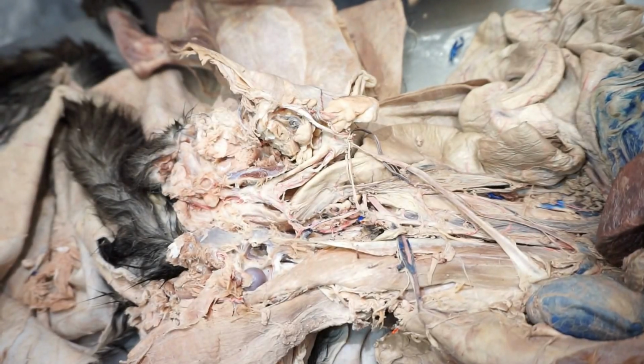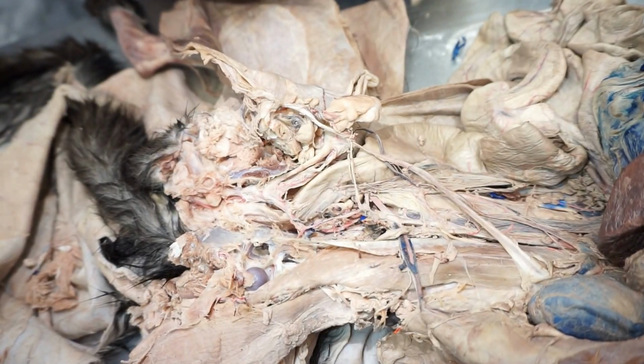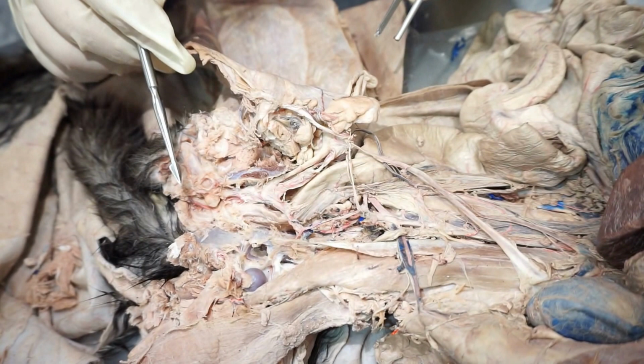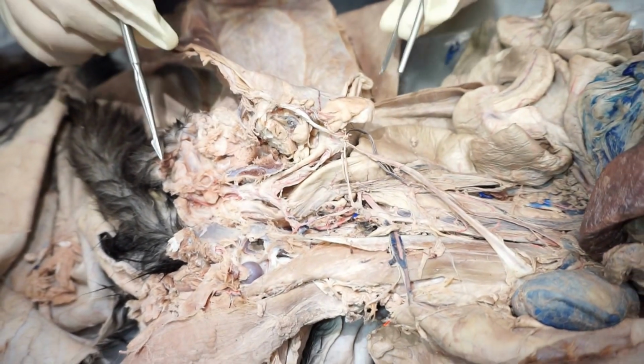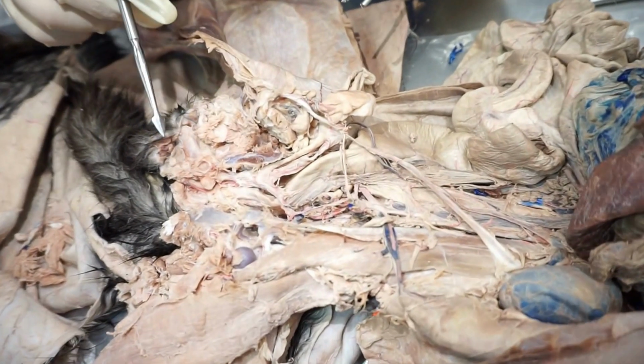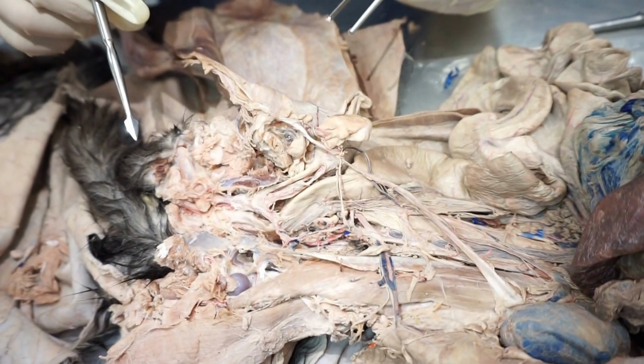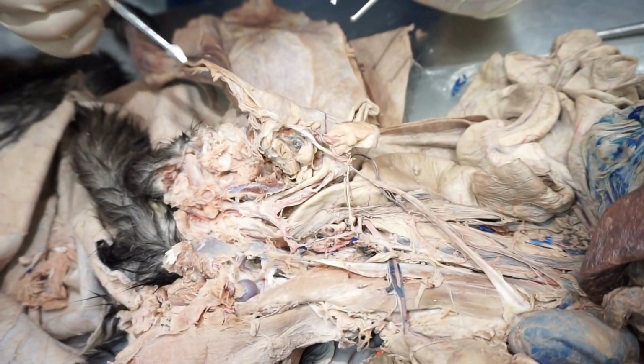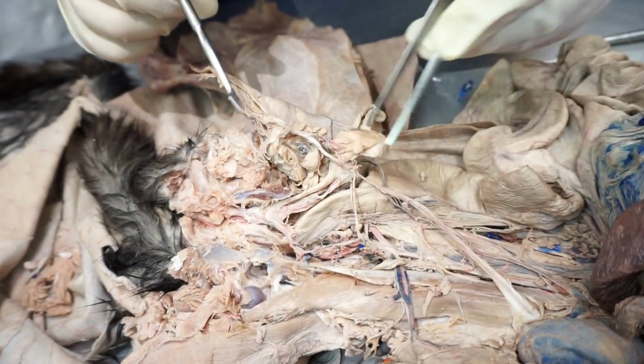In this video, we're going to be looking at the pelvic cavity of a cat, specifically a male cat, and talk about the arteries, nerves, and some of the accessory sex glands and unique kitty cat features.